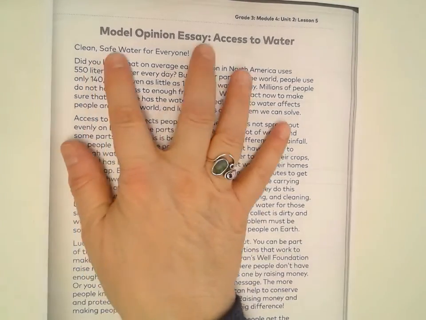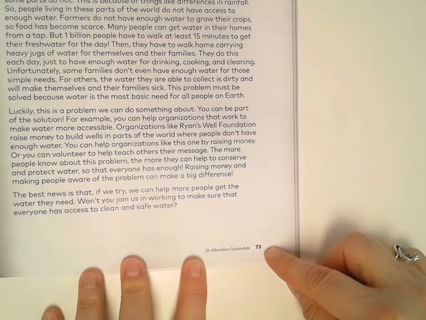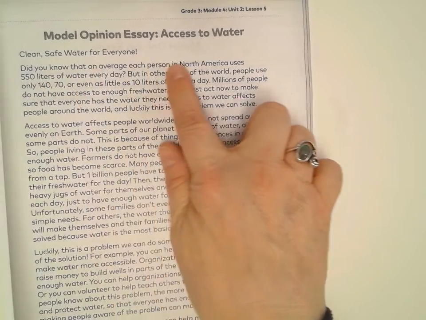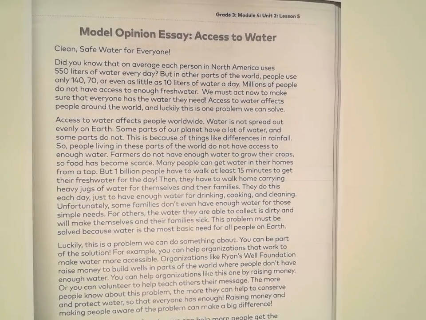Model opinion essay. You're going to look at page 73. If you need to pause me so that you can find it, that would be great. All right, so here we go. Clean, safe water for everyone. You're going to read with your eyes as I'm reading along. Did you know that an average person in North America uses 550 liters of water every day? But in other parts of the world, people use only 140, 70, or even as little as 10 liters of water a day.